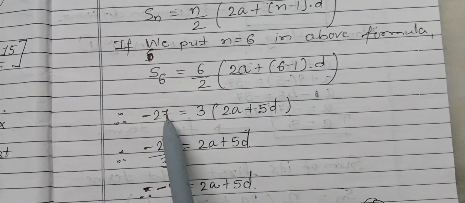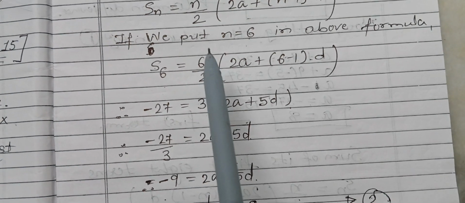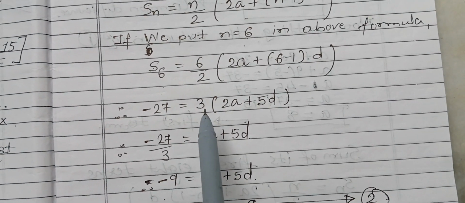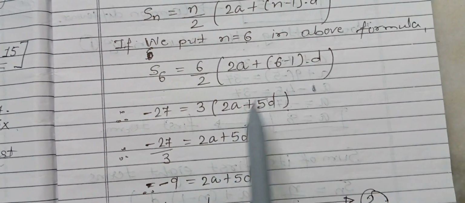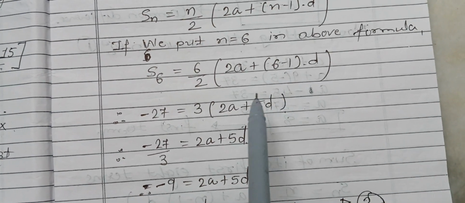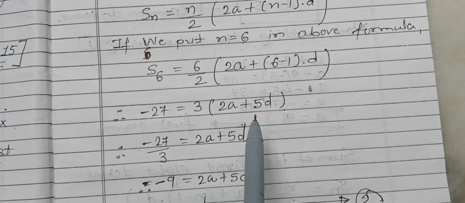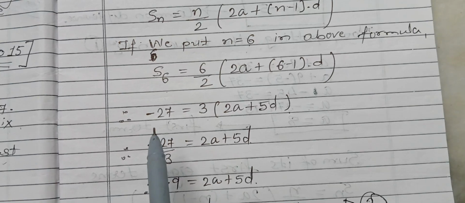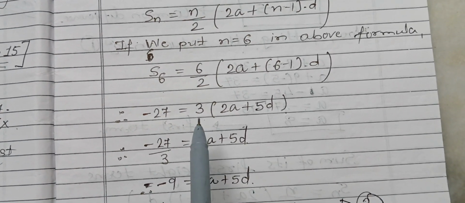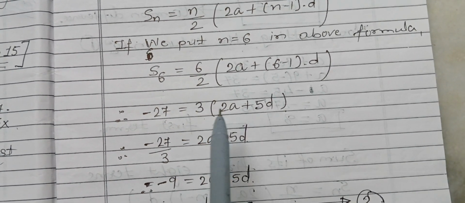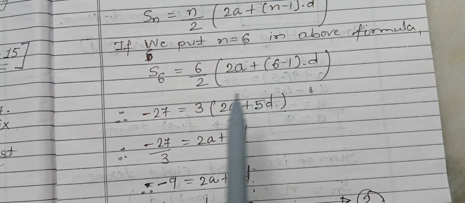So minus 27 equals 6 by 2, which is 3, into 2a plus 6 minus 1, that is 5, into d, that is 5d. This 3 is in multiplication with the whole bracket.